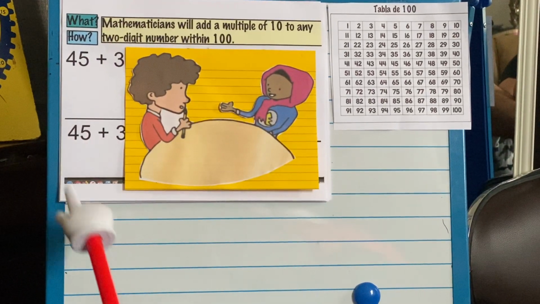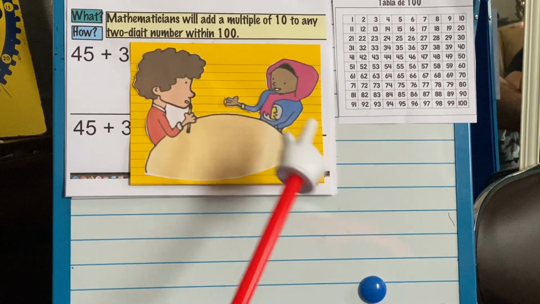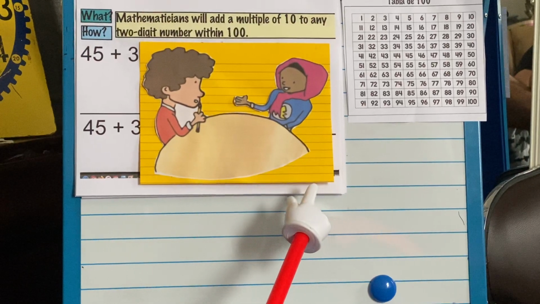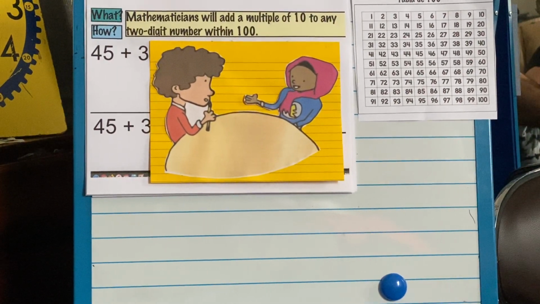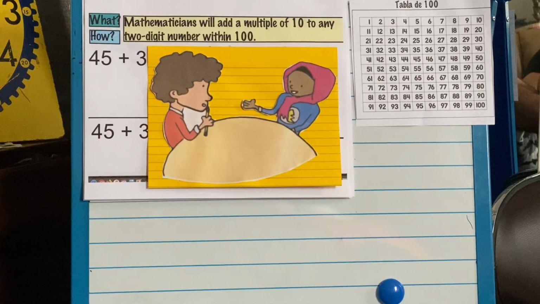Remember that during the video, you can always pause the video, turn and talk to someone at home to make your lesson a little more interesting and fun.